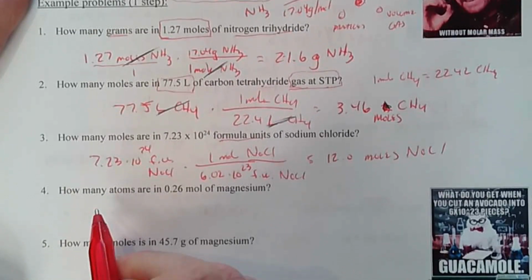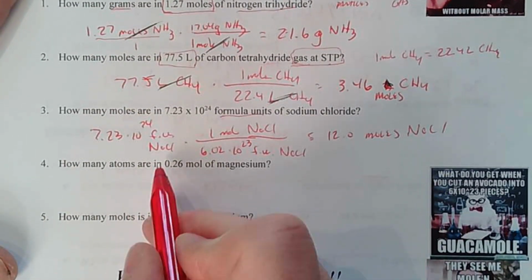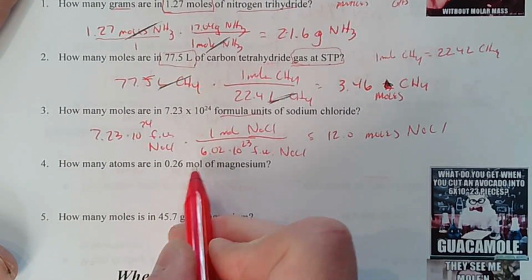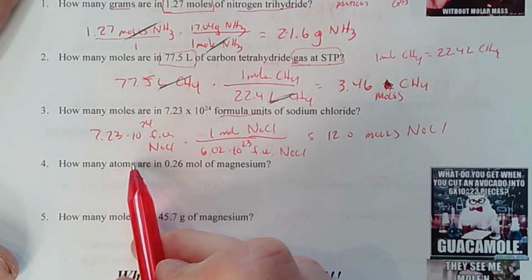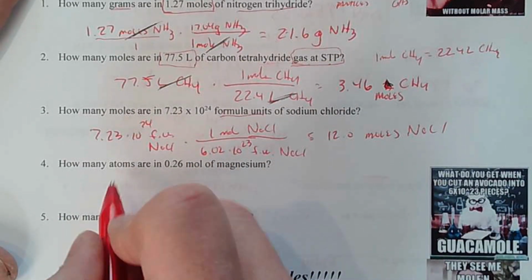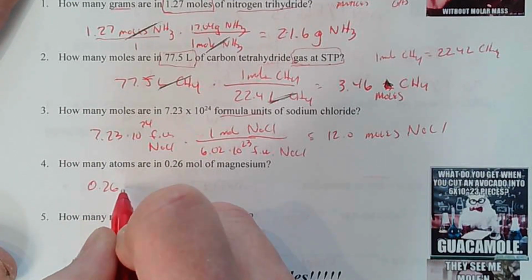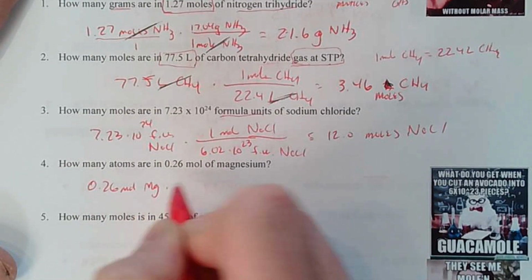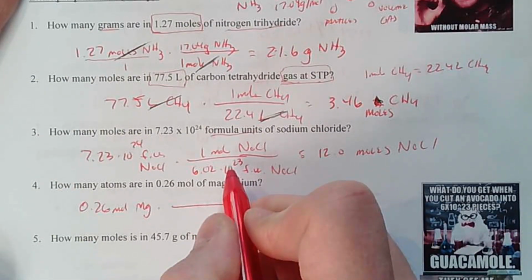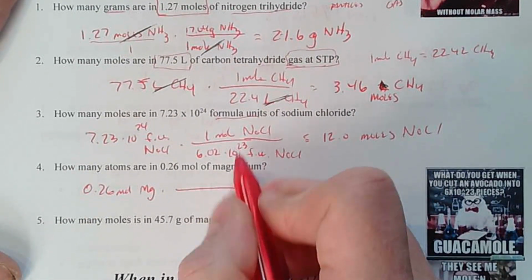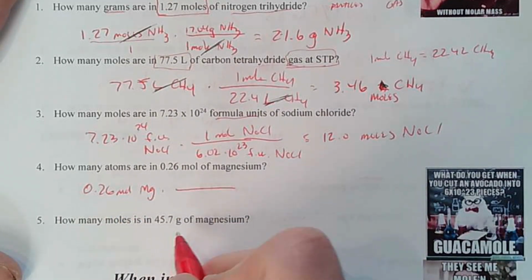Next one. How many atoms are in this many moles of magnesium? Well, moles is starting in the middle of the concept map, and atoms, that's particles, so that's bottom left. I'm going to use Avogadro's number again, except instead of this way, we're going to use it in the flipped way, because we're starting with moles this time.